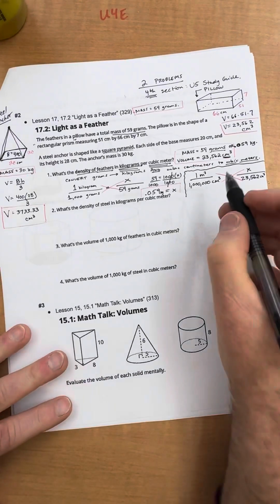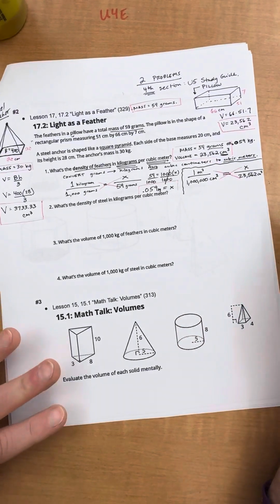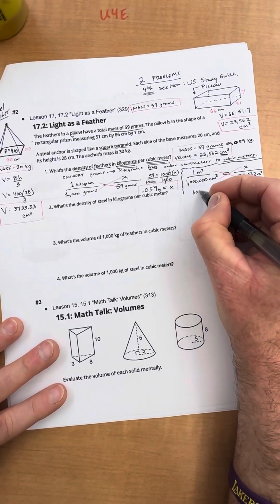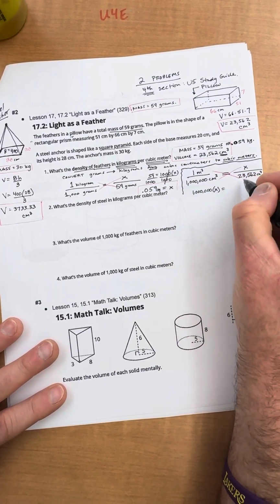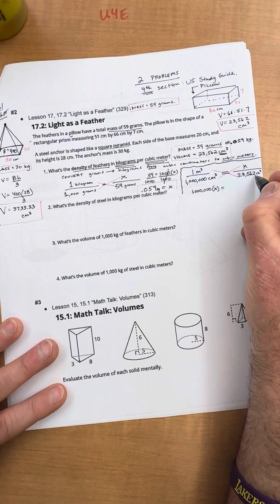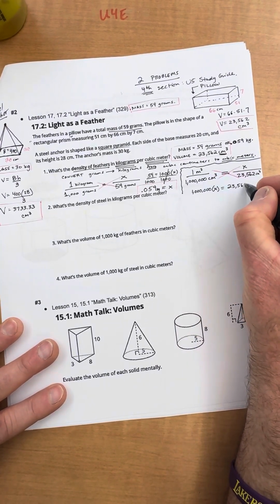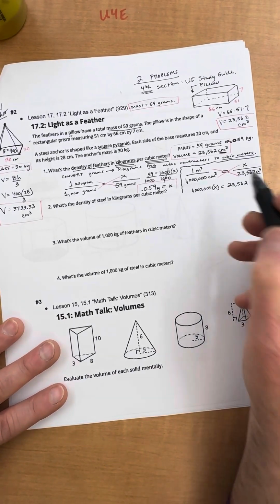You have a fraction that equals a fraction, all you got to do is cross multiply to simplify. X times 1,000,000 is 1,000,000x, and that'll equal 23,562 times 1, which is just 23,562. We'll worry about the units later.